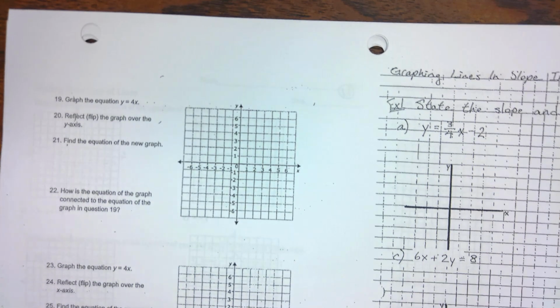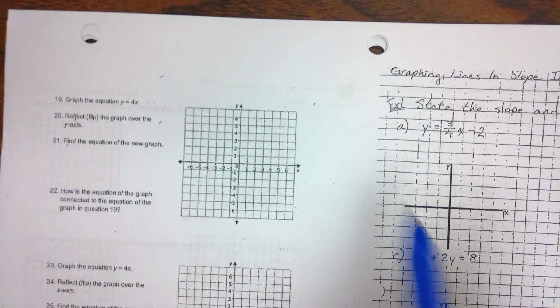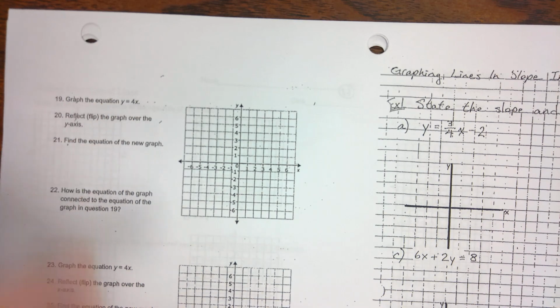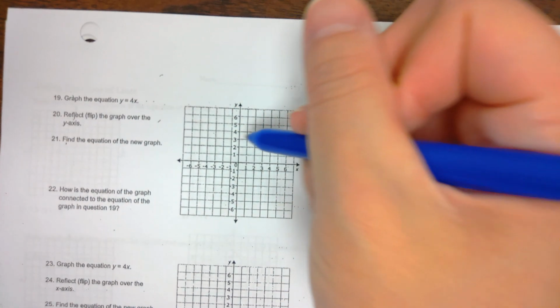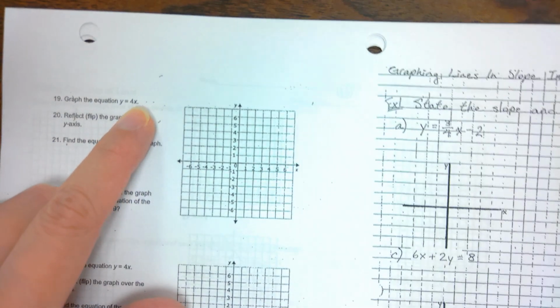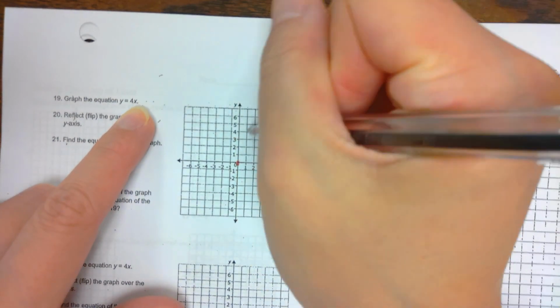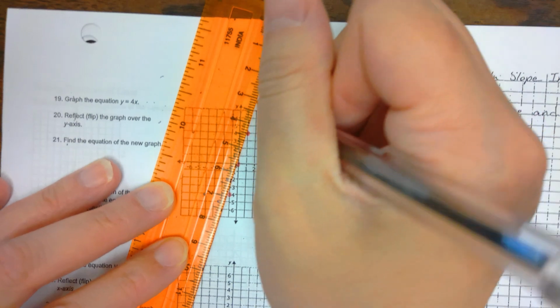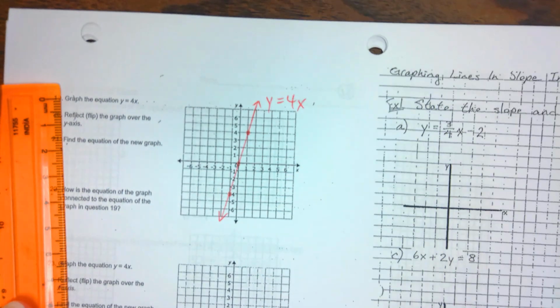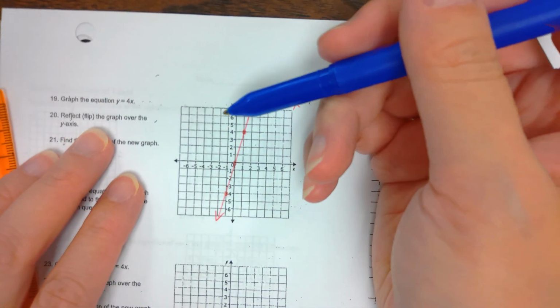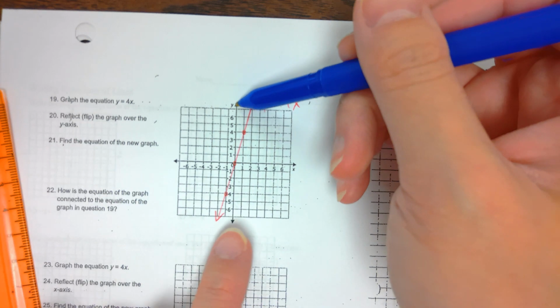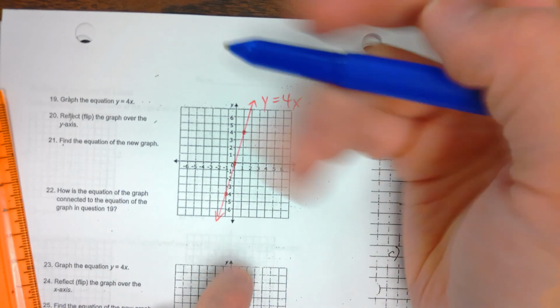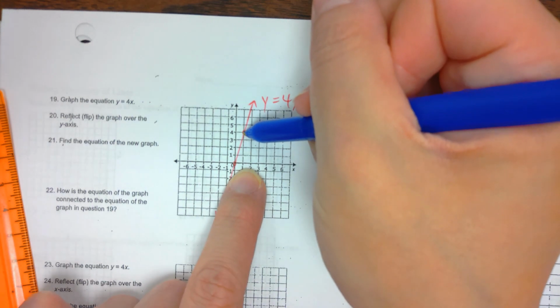Okay. Last part on page 17, number 19 right here. Y equals 4x. So let me draw this first. Y equals 4x. So rise 4. Okay, that's my original line, y equals 4x. And then if I were to flip it over the y-axis, so this is the y-axis, like a mirror. I'm going to flip it over. So this point, instead of 1 and 4, where does it become if I reflect it over?